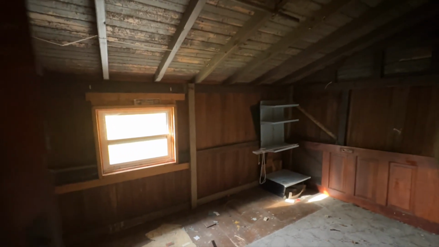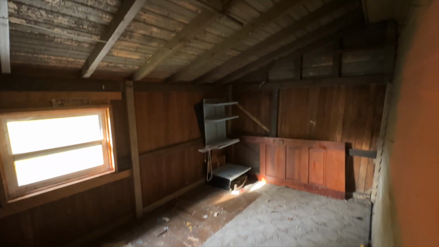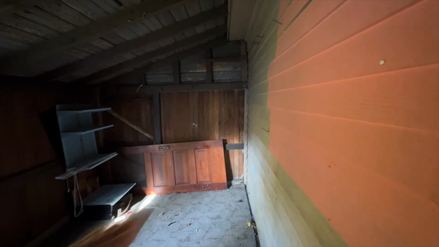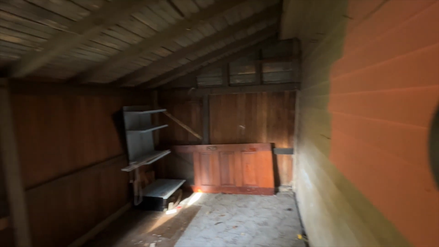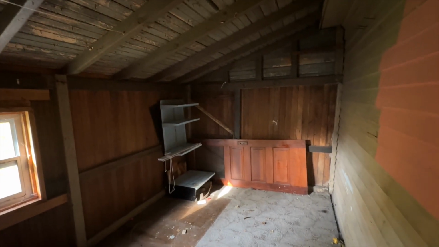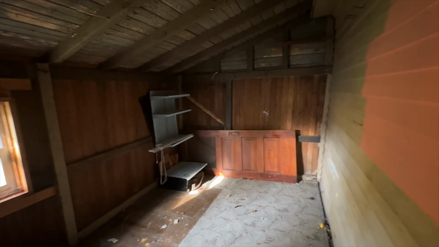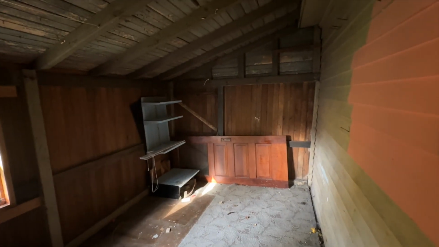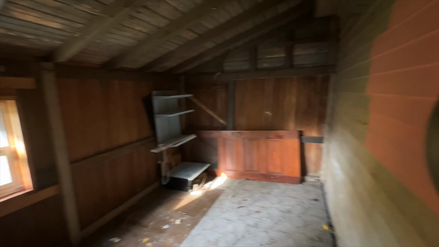Here on the right you have a room, but it's not really useful because the floor has a really deep slope. So probably we just put insulation, painting, and the apartment on this floor can use it for storage.